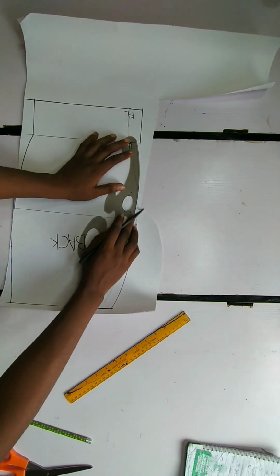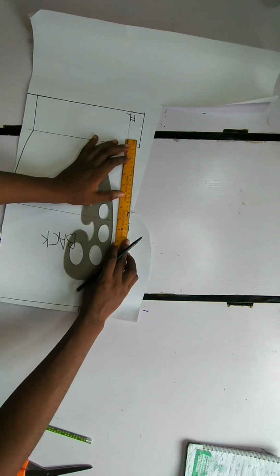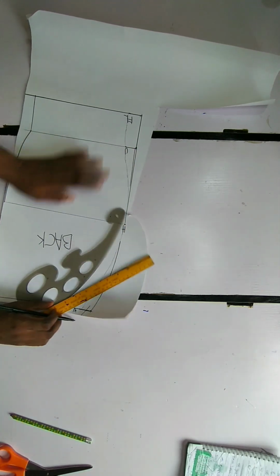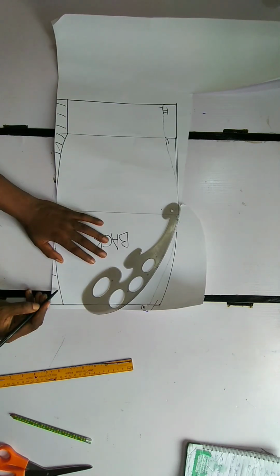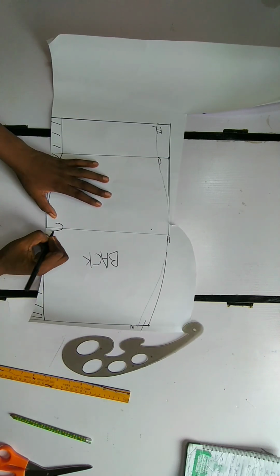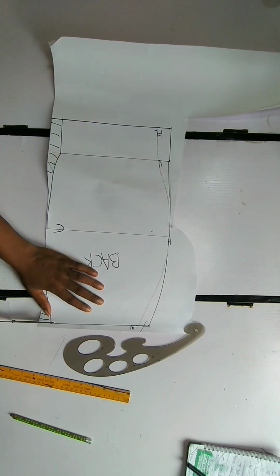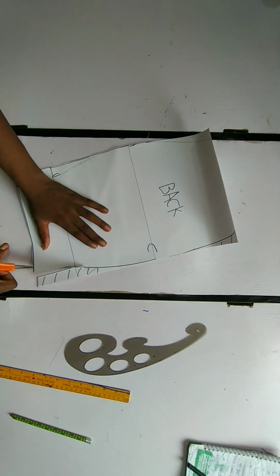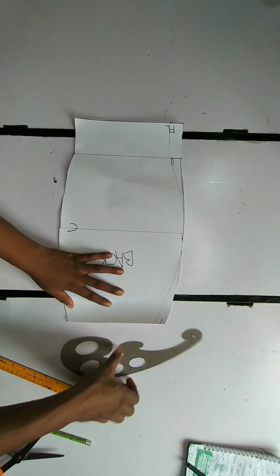Okay, so this is what we have. This place is not so curvy, so I'm just going to use my ruler. All right, so this is what we are going to cut. Okay, so this part is going to be going out, this part as well is going to be going out. Okay, so at this point we're just going to label this is the center, right, so we don't make a mistake. Okay, so we are going to cut this out now. Alright, so this is what the back is going to look like.